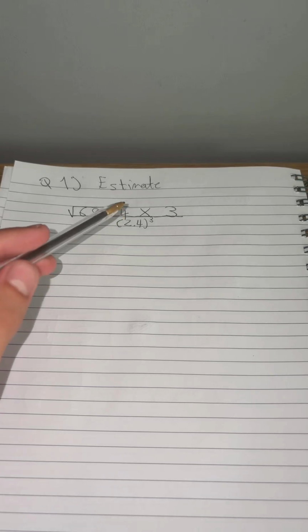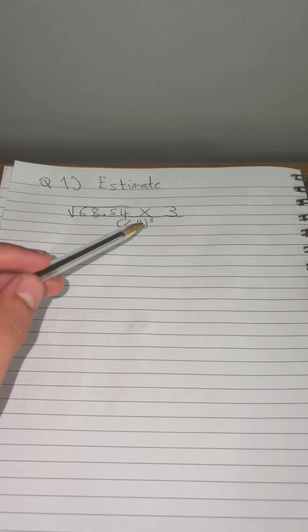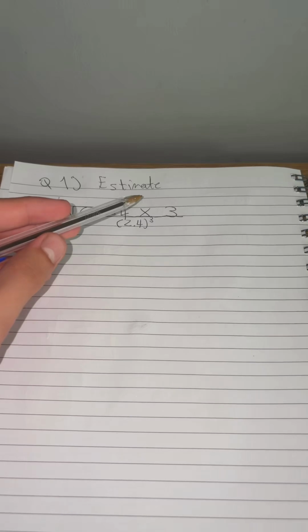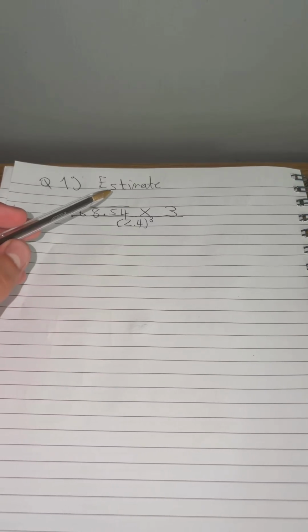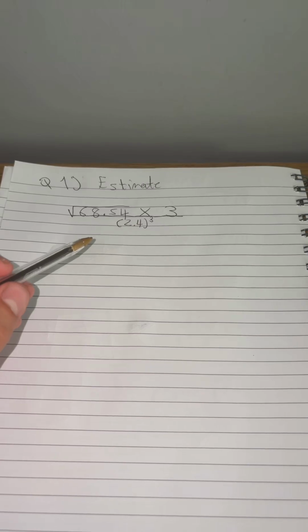Let's take a look. Question 1, estimate. We have the square root of 68.54 multiplied by 3, all over (2.4) to the cube. Now, whenever you have an estimate, people might think estimate is always one significant figure. But with a question like this square root, sometimes it can be two significant figures, but it's not always the case. If I show you what I mean, you'll understand why.